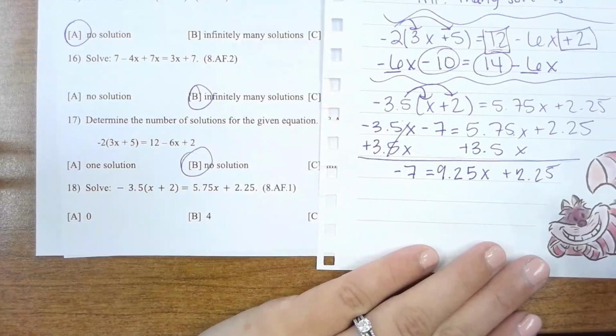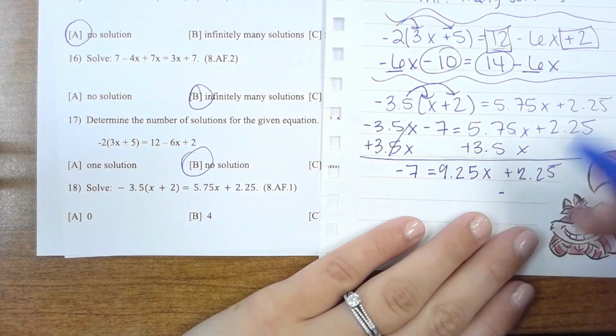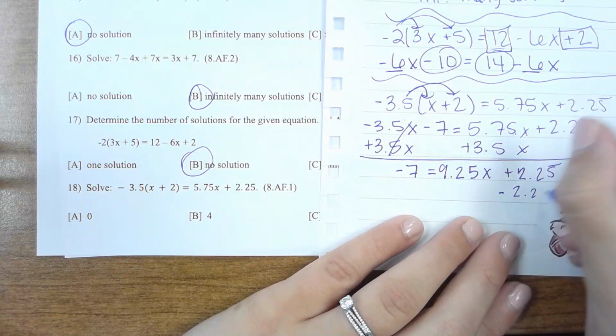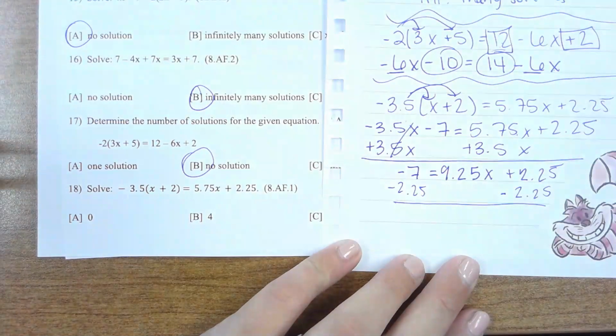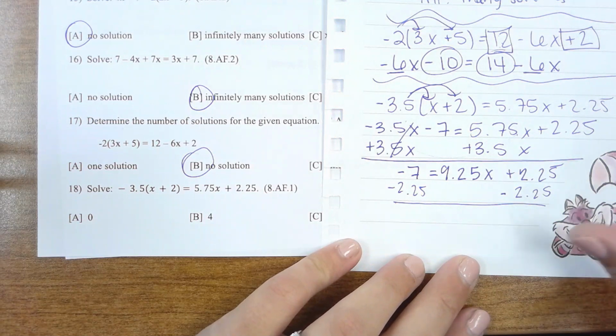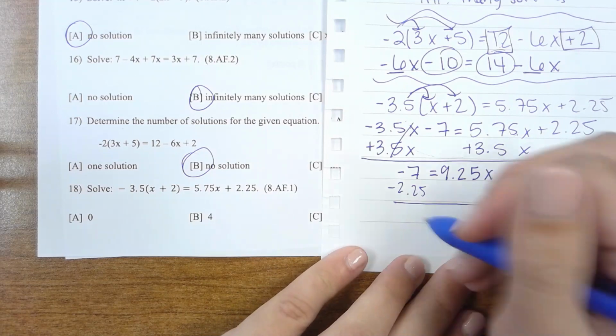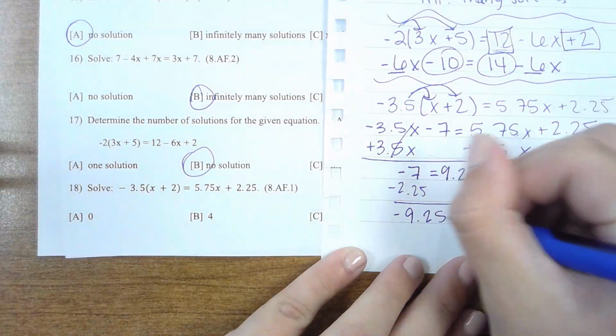Basic two-step equation, opposite of adding 2.25 is subtracting 2.25. So negative 7 minus 2.25 is negative 9.25.